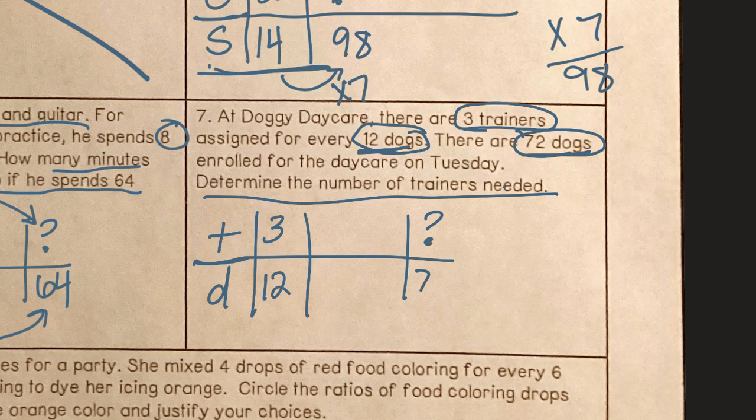And my 72 is going to go down here with my dogs, since there are 72 dogs enrolled in the daycare on Tuesday. Now in order to solve this ratio, I'm going to find my relationship or my scale factor between 12 and 72. So 12 times what gets me to 72. And then, of course, I'm going to copy that scale factor at the top in order to get my answer.